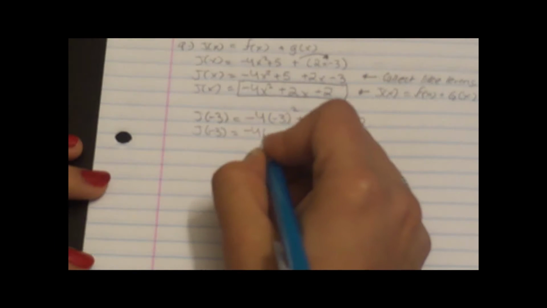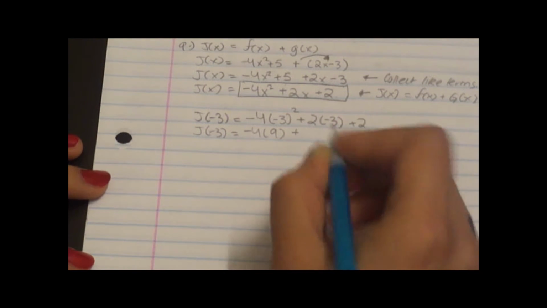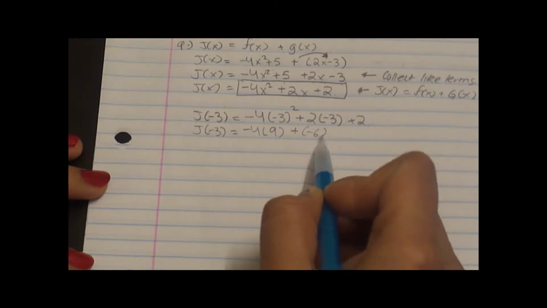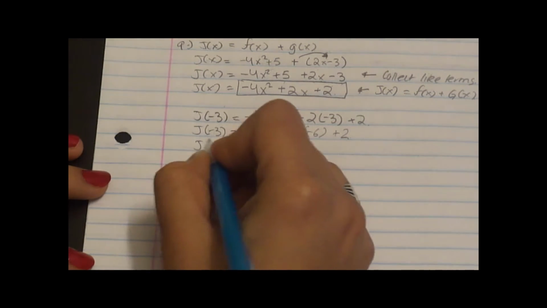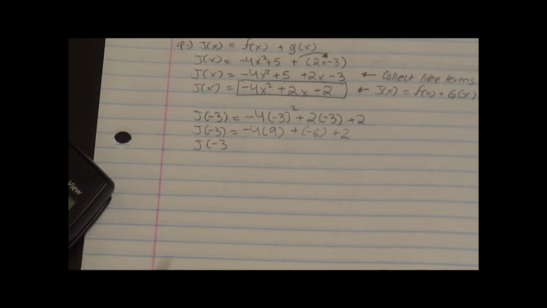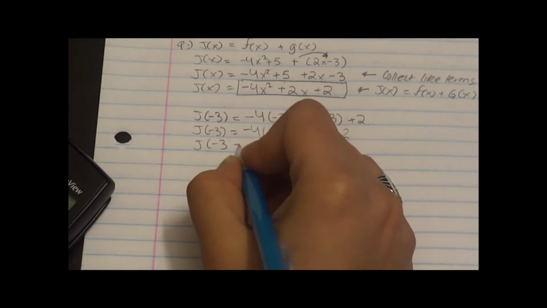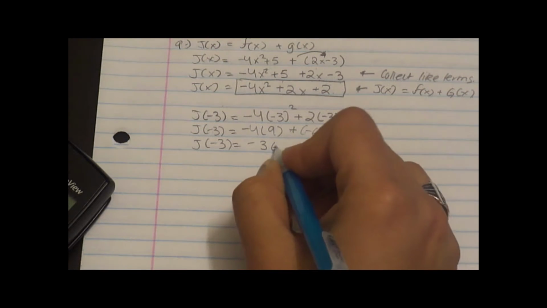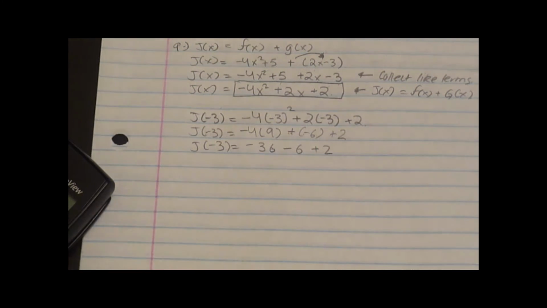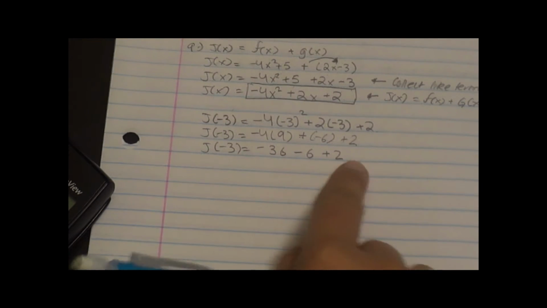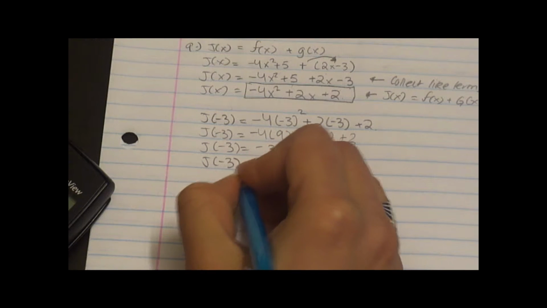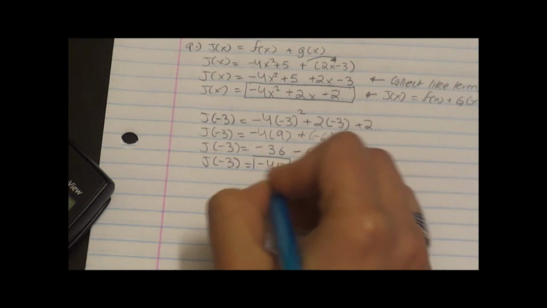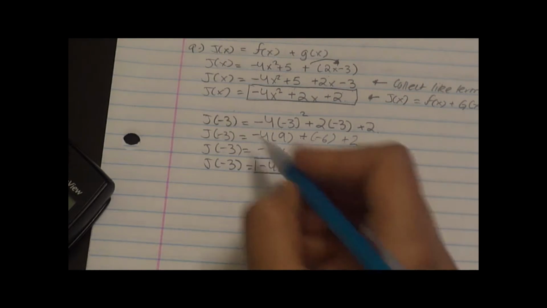So then, we go ahead and solve this. We get negative 4 times 9 plus 2 times negative 3 is negative 6 plus 2. So negative 4 times 9 is negative 36, minus 6 plus 2. So you go ahead and add and subtract all these together and solve the whole equation, and j of negative 3 equals negative 40. So that is the solution for A, j of x.